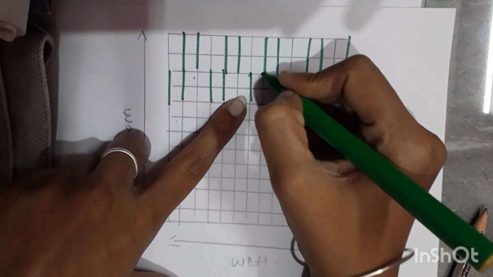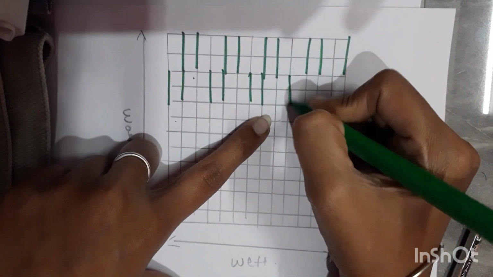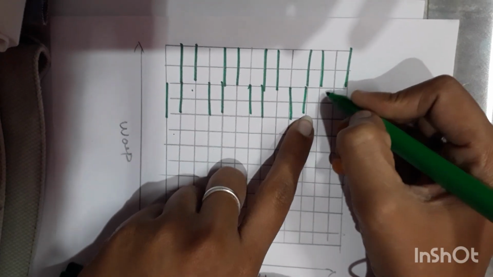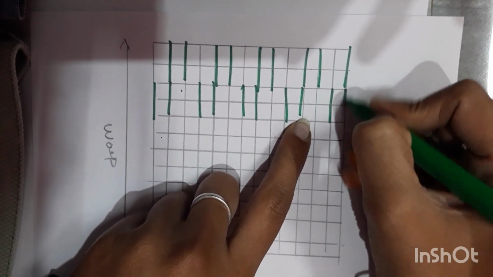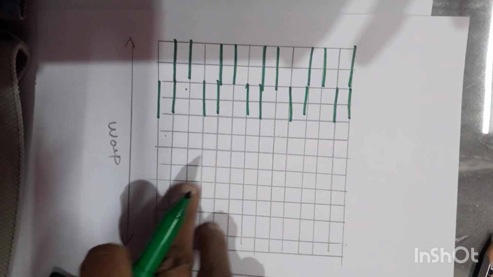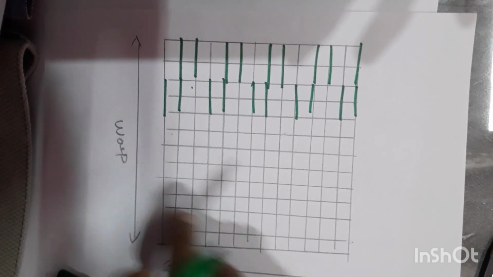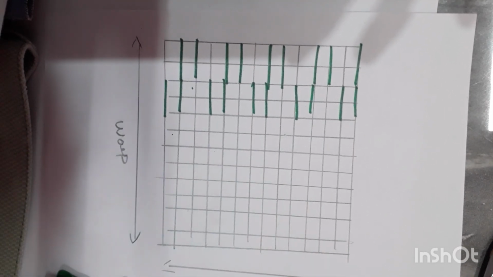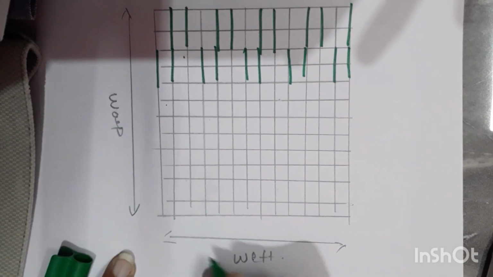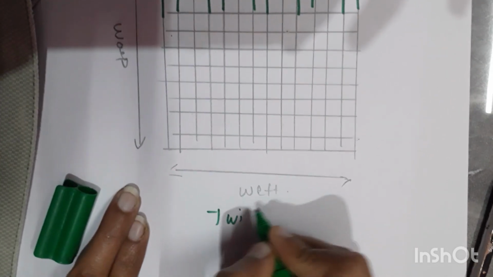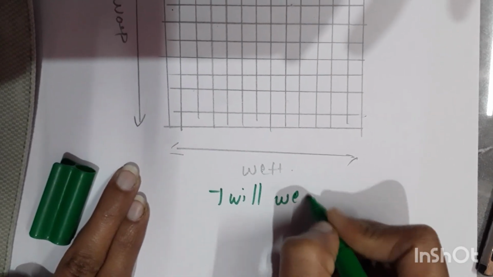One left and 2 marked. So it seems to be a diagonal direction. Like this we have found it in the sample. It seems to be a cross diagonal view. It is twill weave.